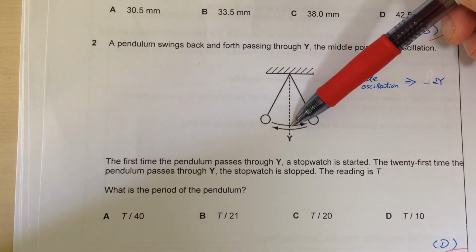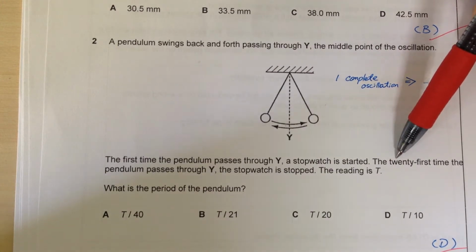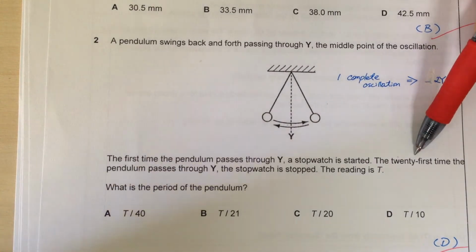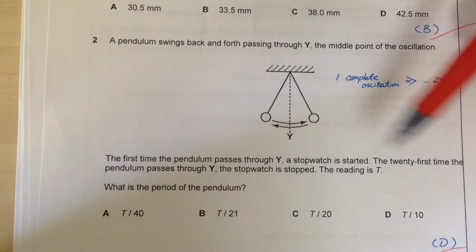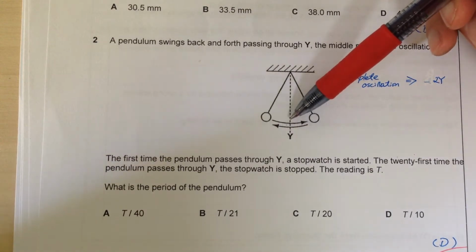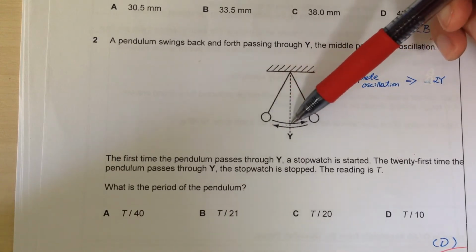So meaning that if you count 21 times, that means the bulb would have completed 10 oscillations. You have to divide by 2. So why this 21st time? Because the first time is when you first start counting, so you don't consider that part of the oscillation. So it's like 1, 2, 3.